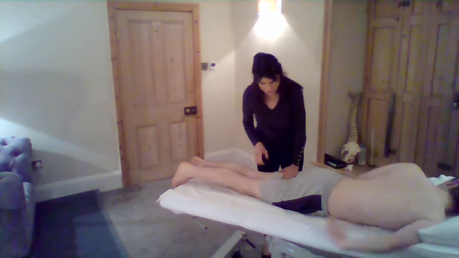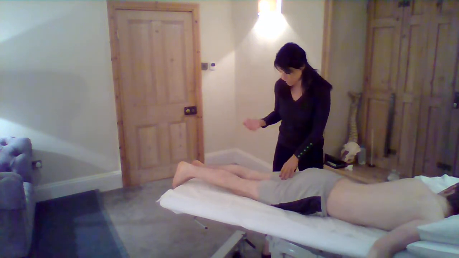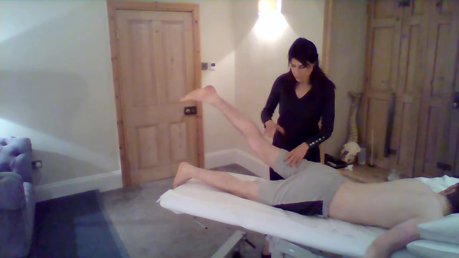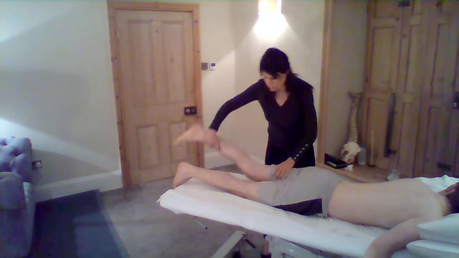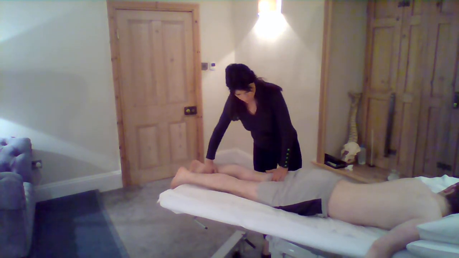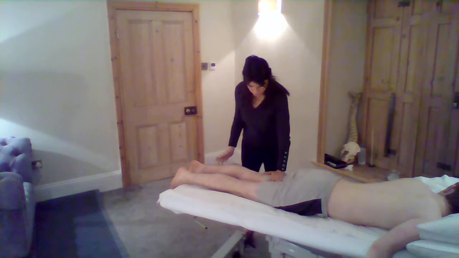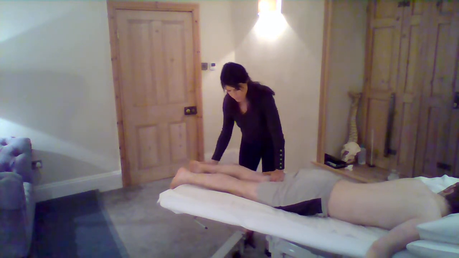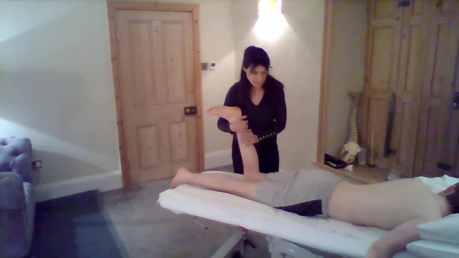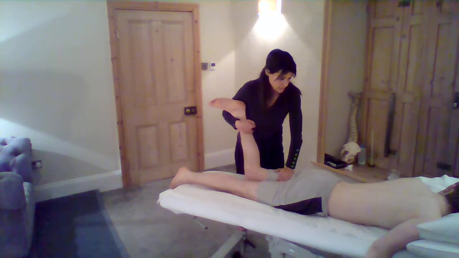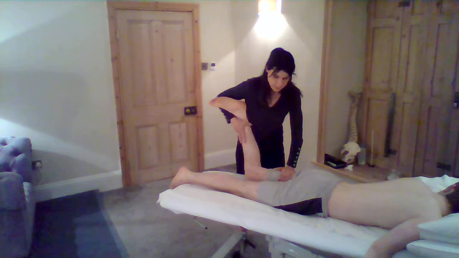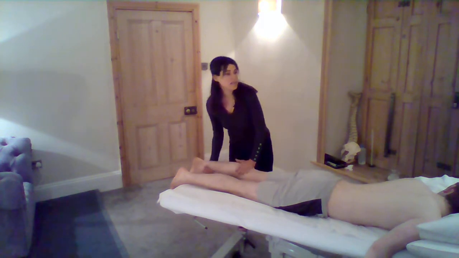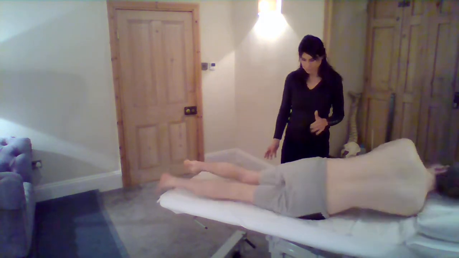So to check extension, if you just lift this leg up off the table, that's great. So between 10 and 30 degrees extension is normal, and then push straight up into my hand, and that's resisting, that's the hamstrings. And then we bend the knee and push up again, to test the gluteus maximus. That's great. And relax there. Lie onto your back, please, Charles.